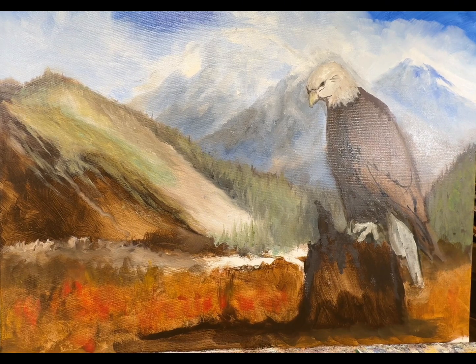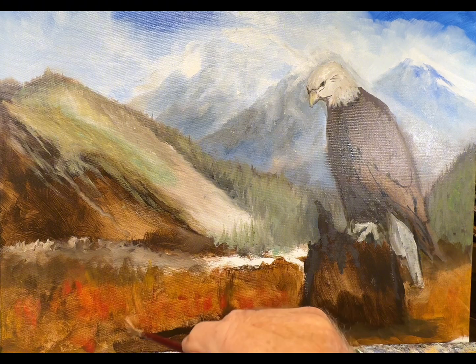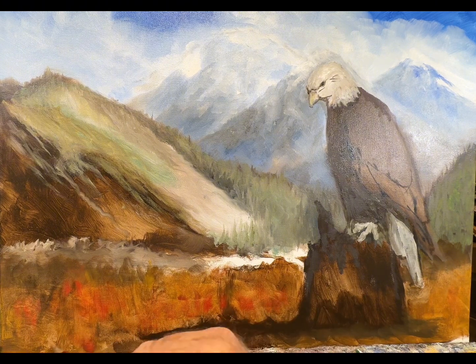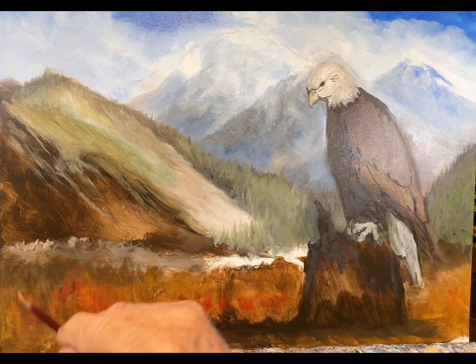Now I've got my colors kind of mixed up, so now I'm going to take a little fan brush. I'll find the right one here. And I'm just going to start putting in some vertical lines to where I make sure it definitely looks like there's grass in there.